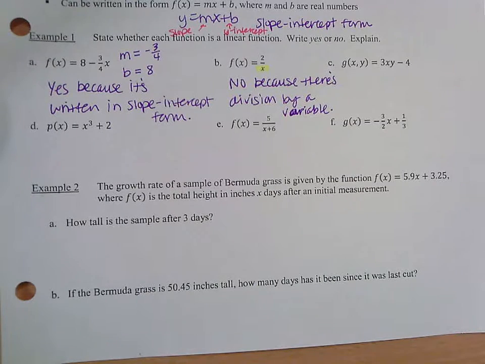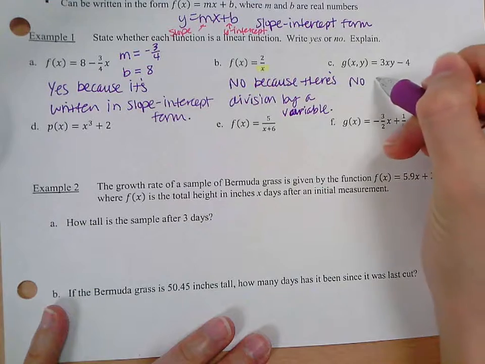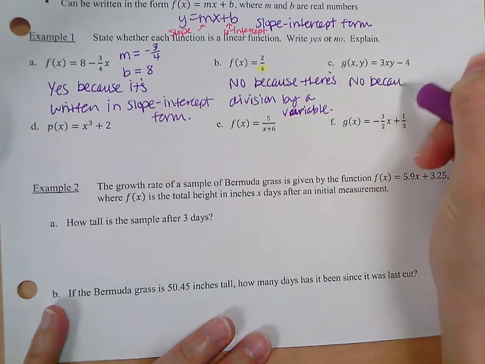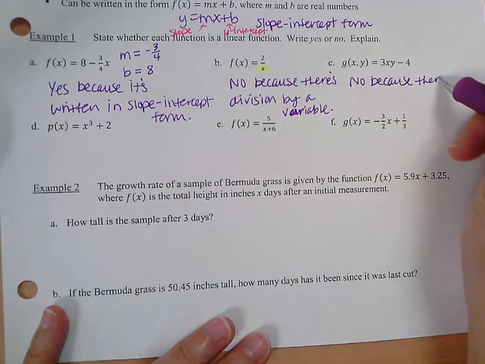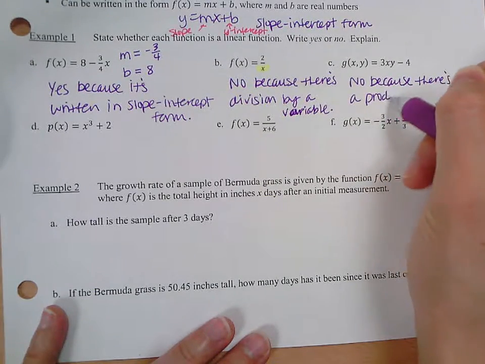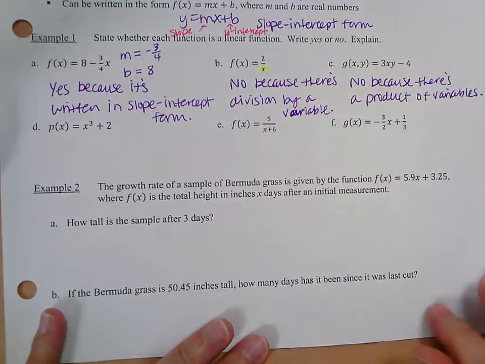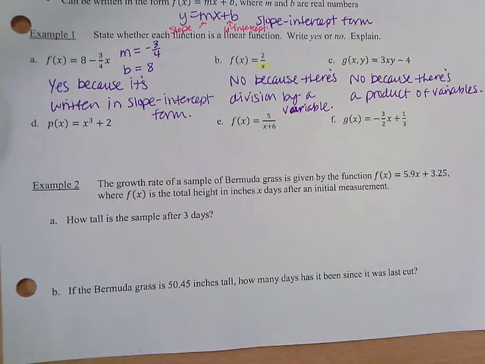No, why not? Correct. So no, because there's a product of variables. You could say variables multiplied together.